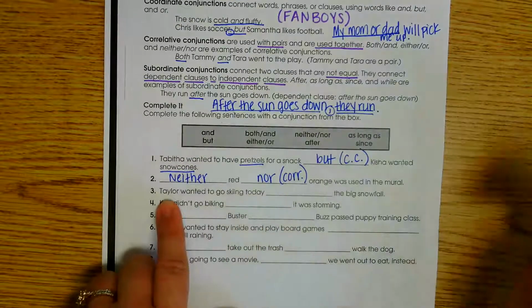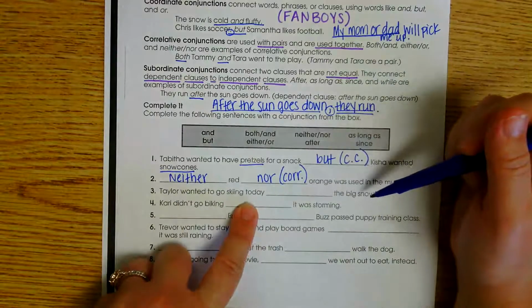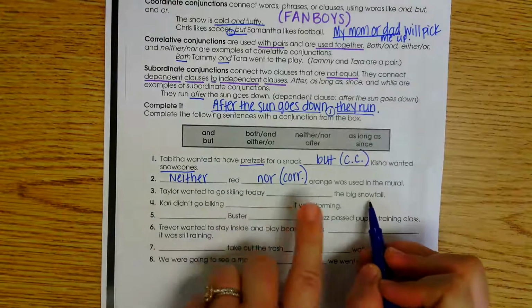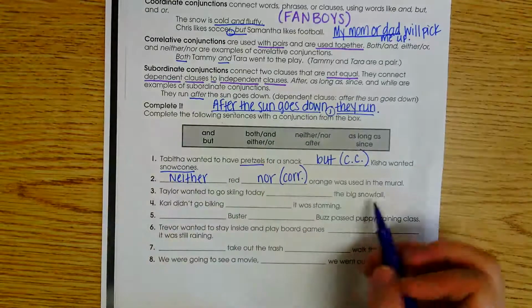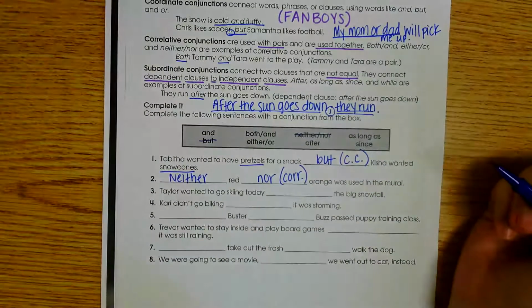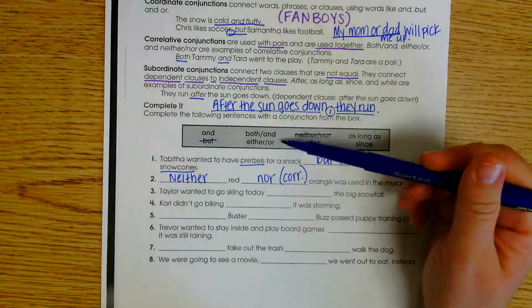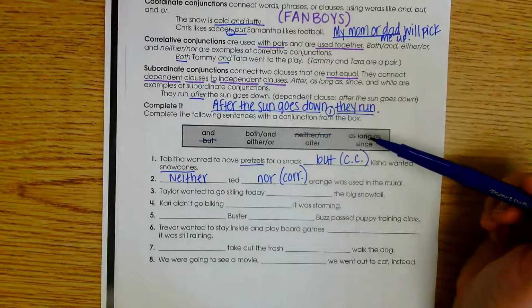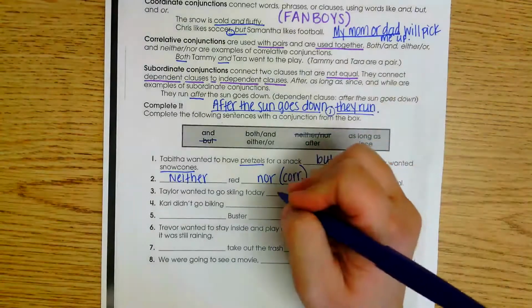Let's look at number 3. Taylor wanted to go skiing today, blank the big snowfall. So she wanted to go skiing, and obviously she can go skiing because there was a snowfall. Now, I can't use the word because here because that's not a choice that we have. So based on what we have left, let's go ahead and cross out but, and let's cross out neither nor. What would make the most sense? Well, I know that it's not going to be one of these correlative conjunction pairs because there's not 2 blanks. So I'm left with after, since, and as long as. Well, based on what this sentence said, the only one of these conjunctions that would make sense would be the word since.